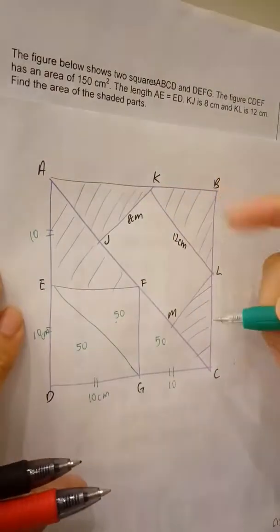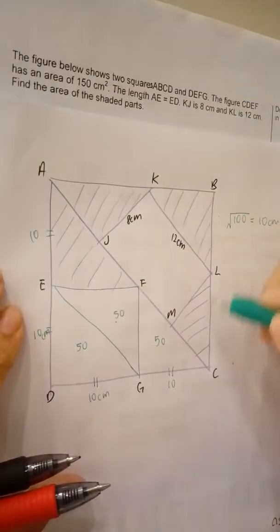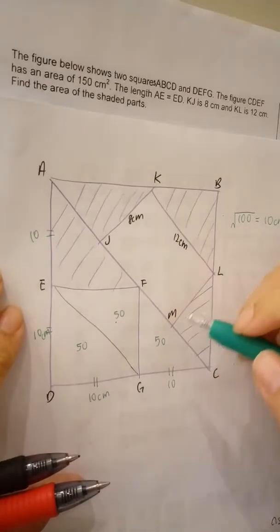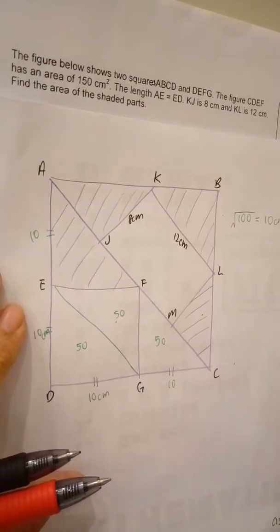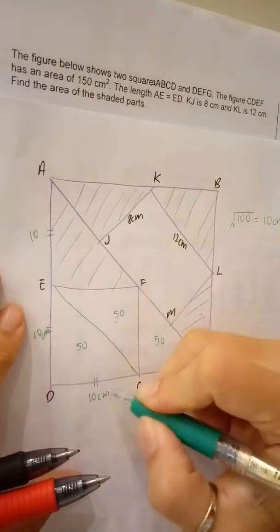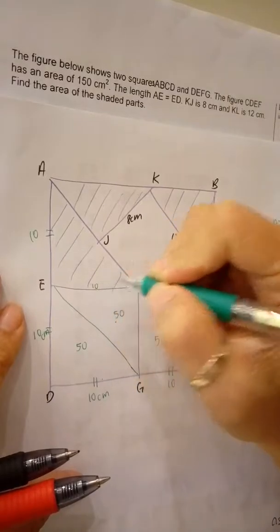Now, what do you need to do? You don't need to find the individual triangle here. It would be a waste of time. Well, what we're going to do, this is 10, right? So here is 10, you know.